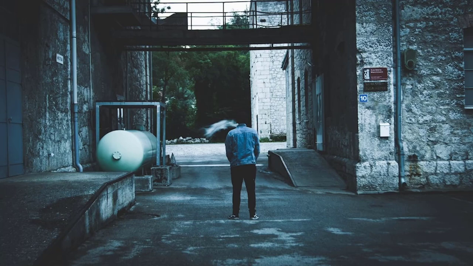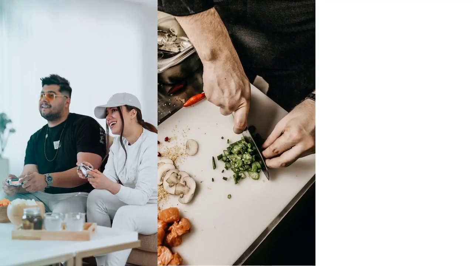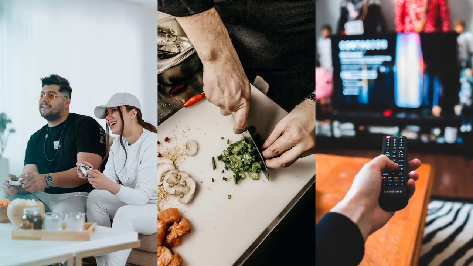In just 25 minutes of walking, for example, either in the city or in the park, it can increase your connectivity function and help you to generate fresh ideas. But if you are unable to leave your house or go for a walk, don't worry, because you can still try another activity like playing games, cooking, or watching TV for 25 minutes.